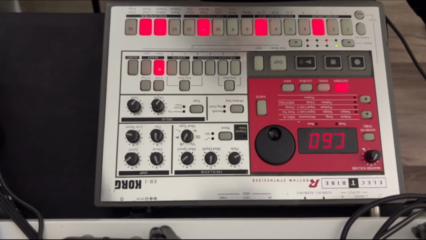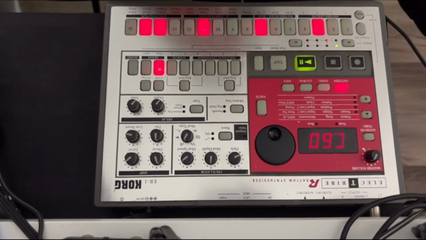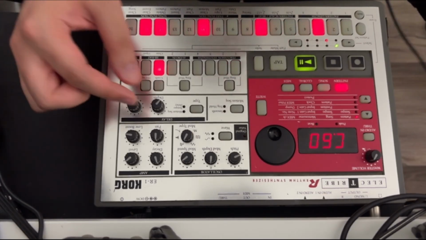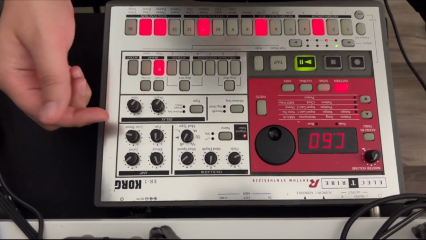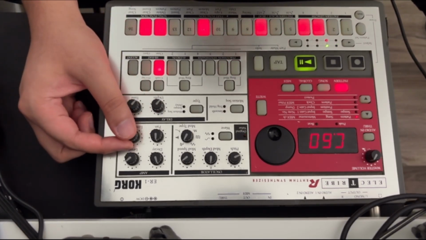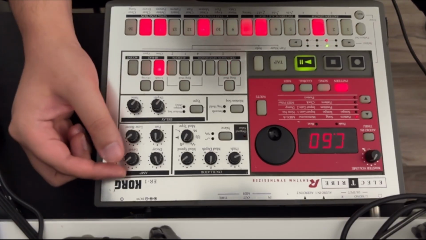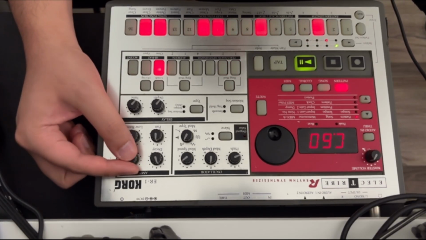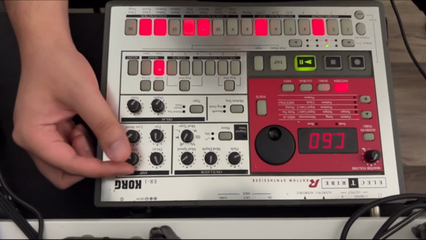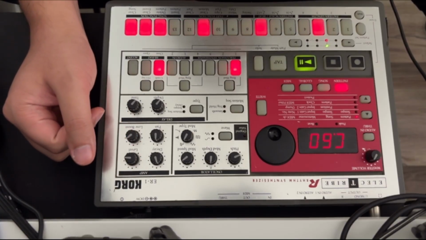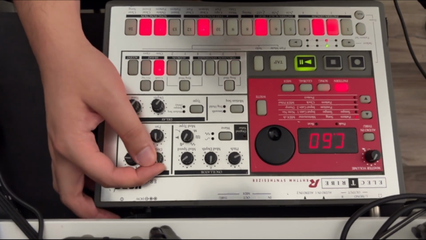Okay, so this hi-hat is kind of ugly. It sounds too traditional, so I want to make it a little different. First of all, depth down. Let's look at this. Oh, I like that loudness. That's the boost that makes it a little louder. That's nice. Okay, decay.